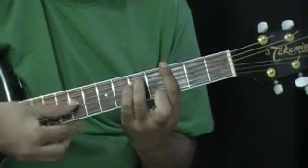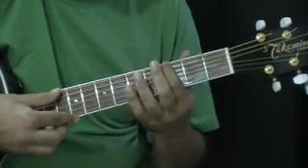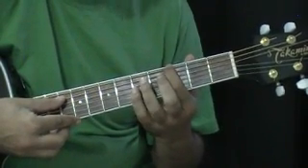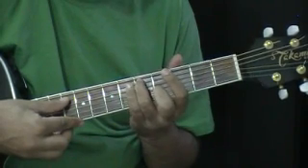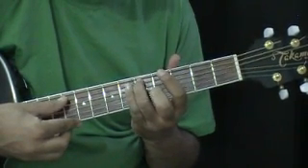With G minor, the first note of the chord is actually here on the 6th string, and the 5th note of the chord is here on the 5th string.